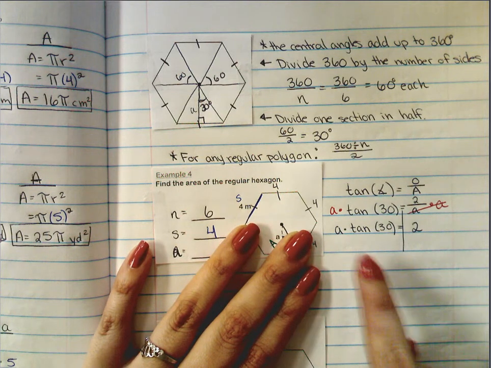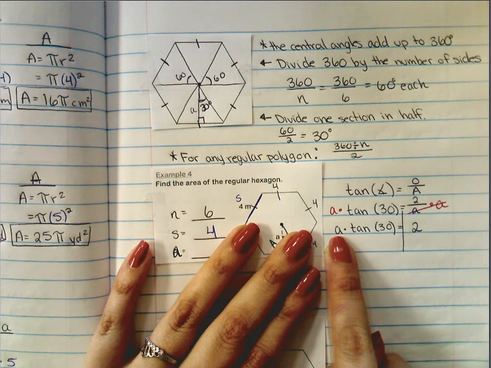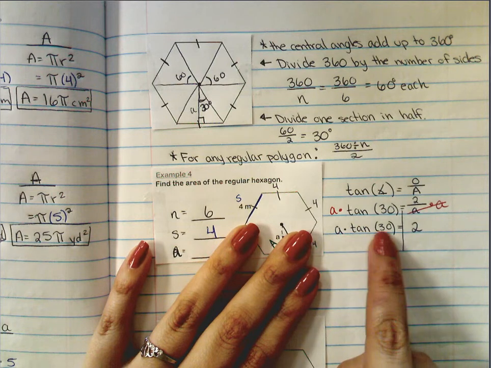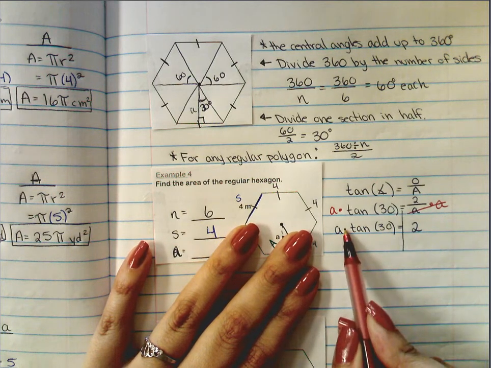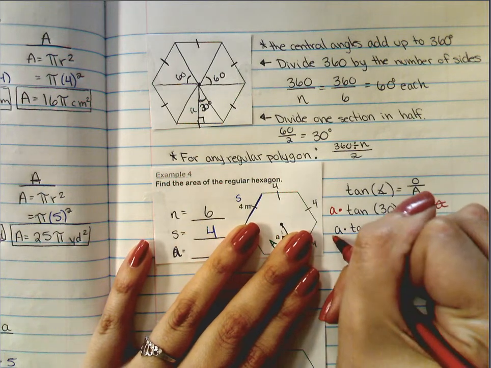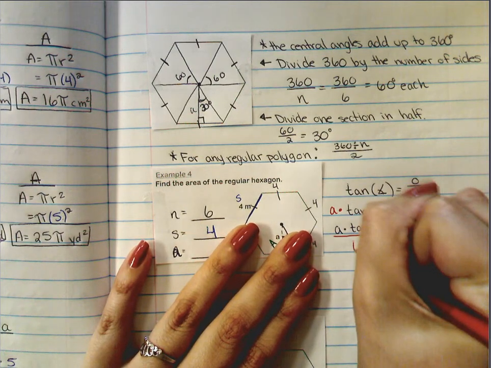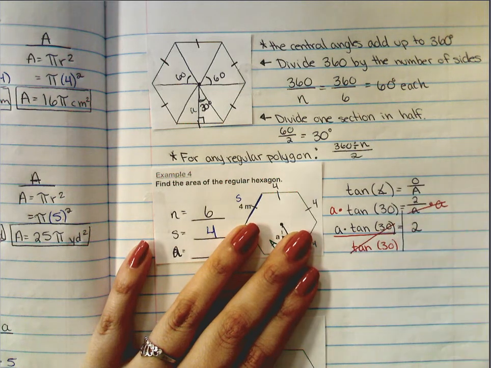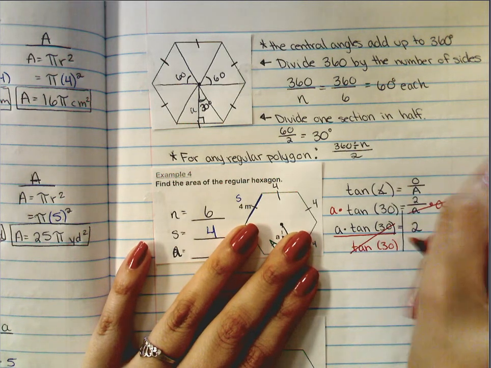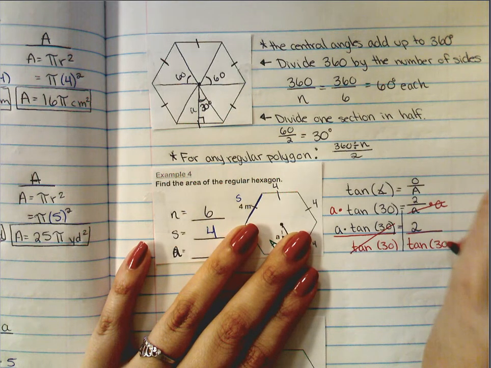I'm not done because my goal is to get a by itself. So to get a by itself, I gotta get rid of that tangent of 30. The opposite of multiplication is division, so divide by tangent of 30, and that cancels it out. And then I gotta do it on the other side. Divide the 2 by the tangent of 30.